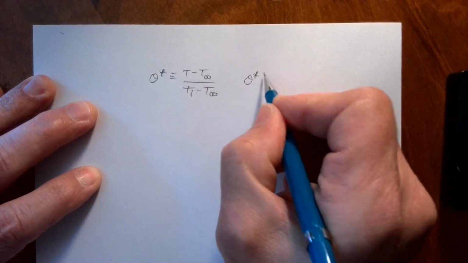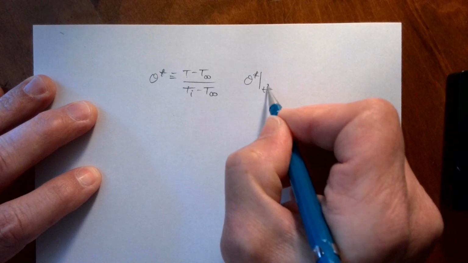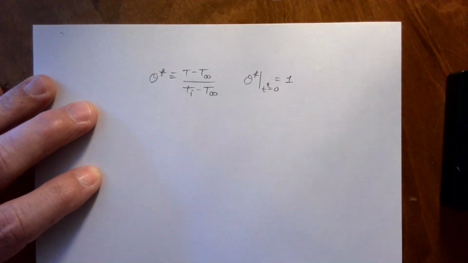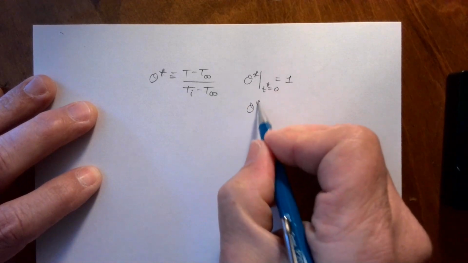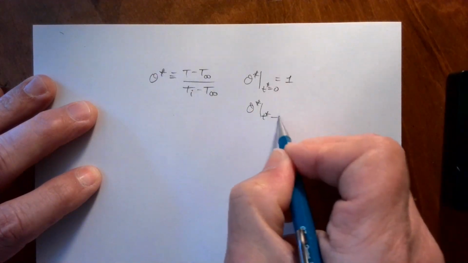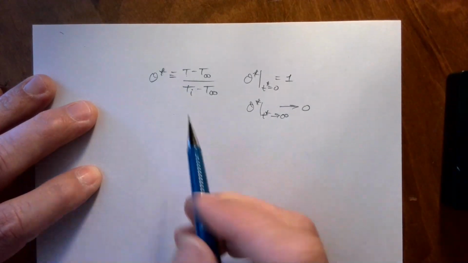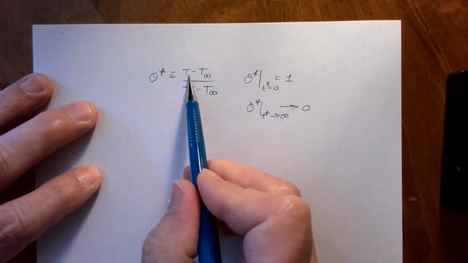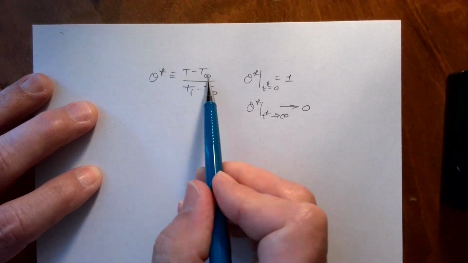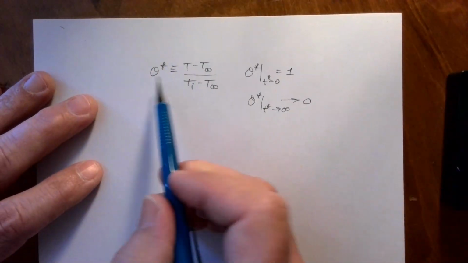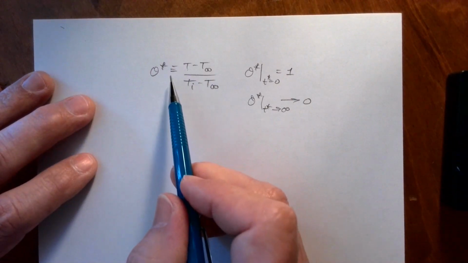So theta star at t star equal to 0 is equal to 1. As time goes to infinity, theta star as t star approaches infinity approaches 0 because T, as time goes to infinity, approaches T ambient, so this will turn into 0. So we have some bounds now in terms of dimensionless parameters.